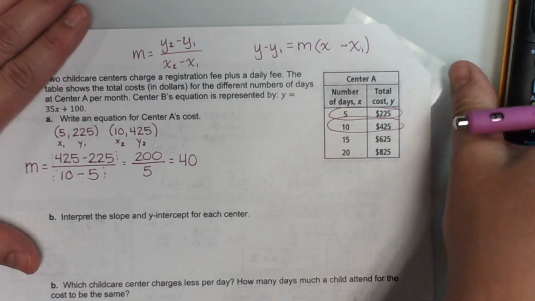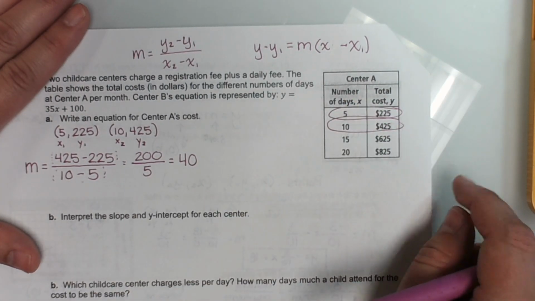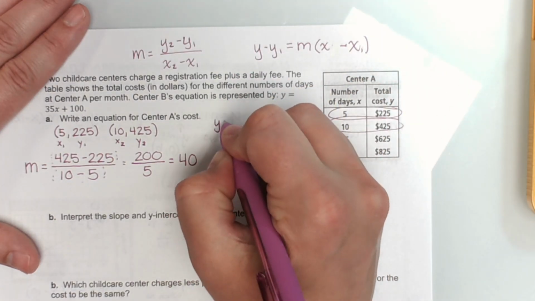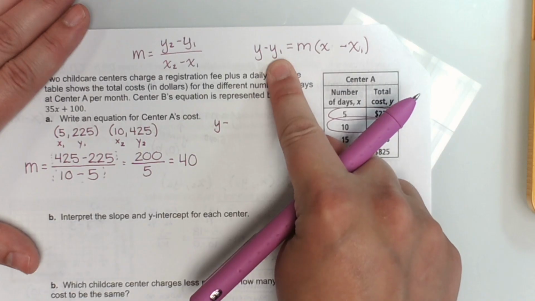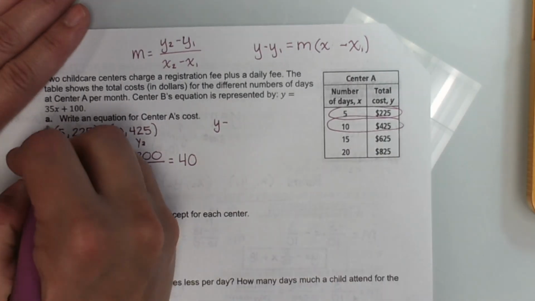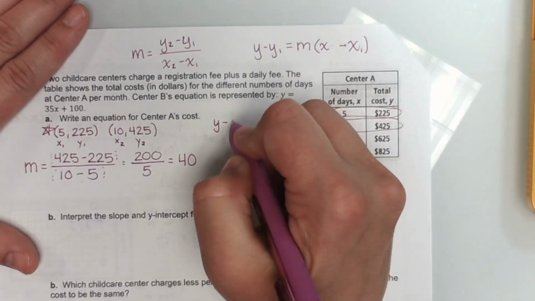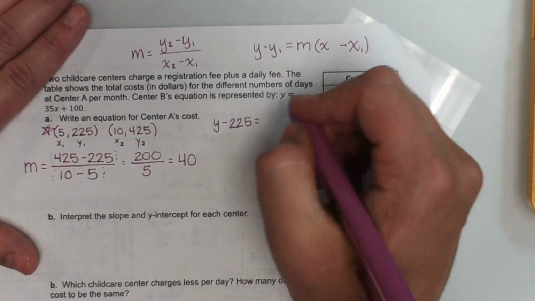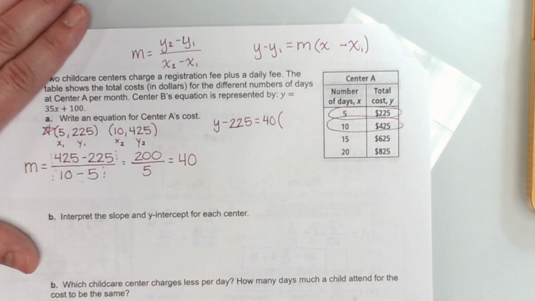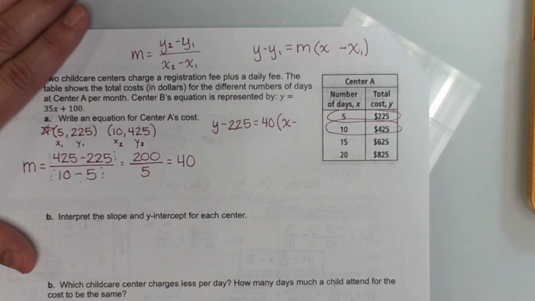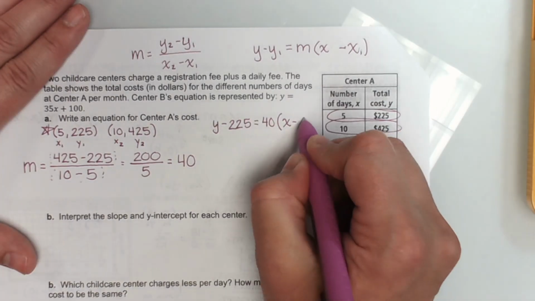When writing in point slope form, do I put numbers in this y? No. Do I put numbers in that y? Yes. Doesn't matter which point you work with, just choose one of your coordinate points. I like smaller numbers. 225 equals, what is m? 40. What is regular x? Stays x. What is x sub 1? 5.